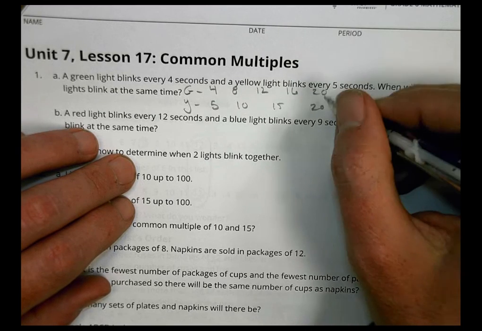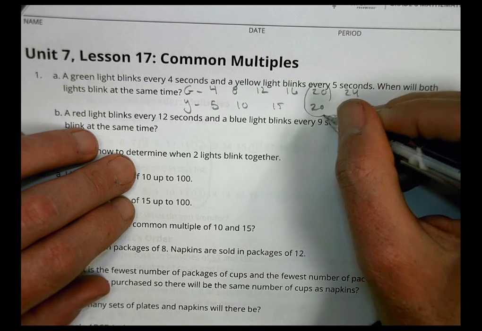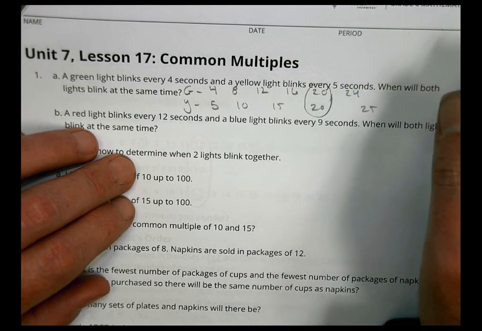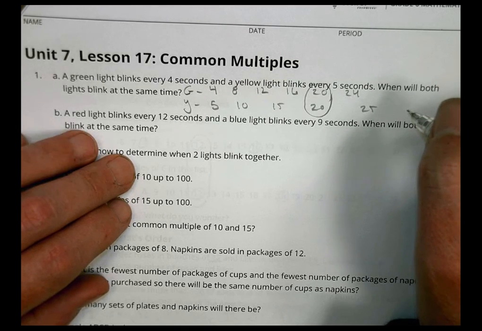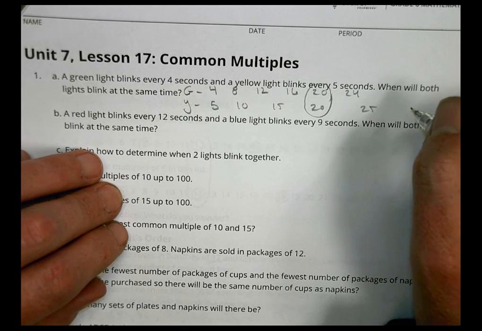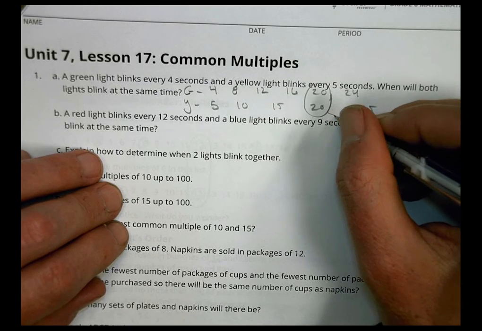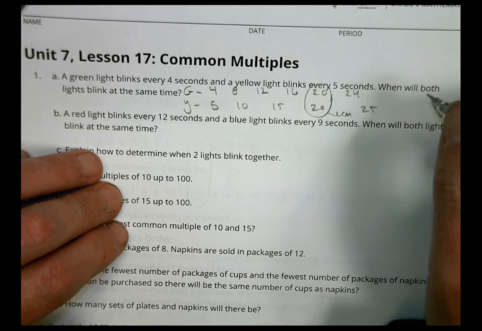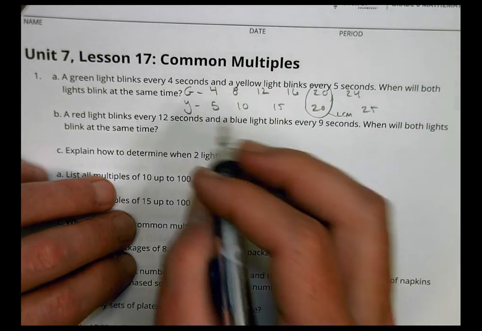So when will they blink at the same time? They're definitely blinking at 20 seconds for sure. Will it happen again? Absolutely. There are other common multiples. This just happens to be the first time, the least common multiple there. Are there more? Sure there are.